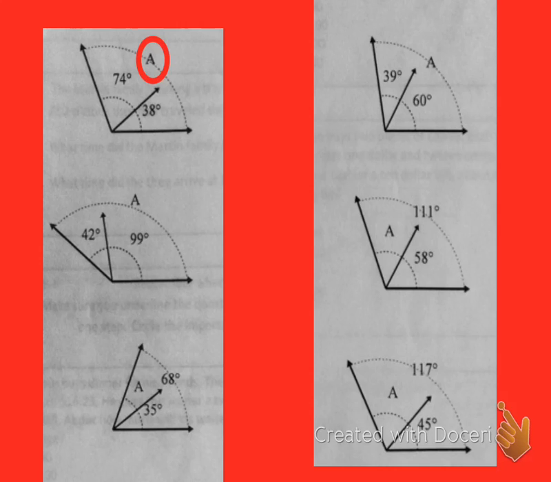And you need to keep doing that for each of the 6 angles. So again, for this one, you need to find the value of angle A. And for this bottom angle, you need to find what the value of that A is.